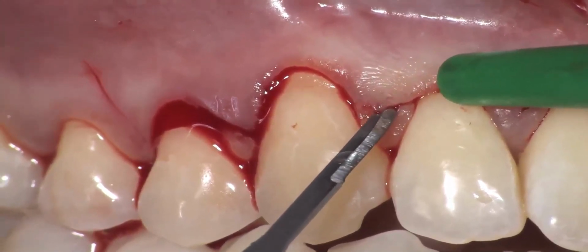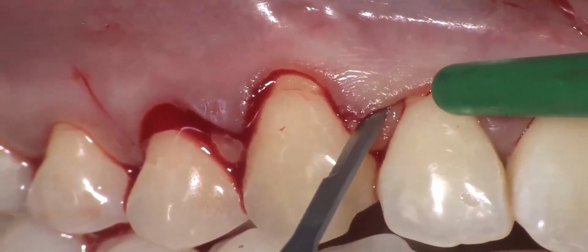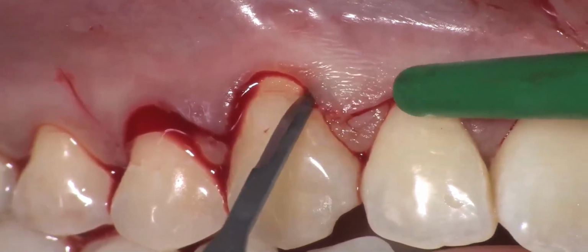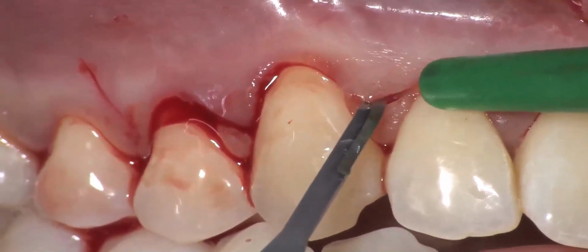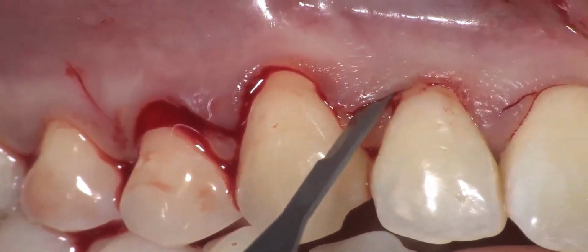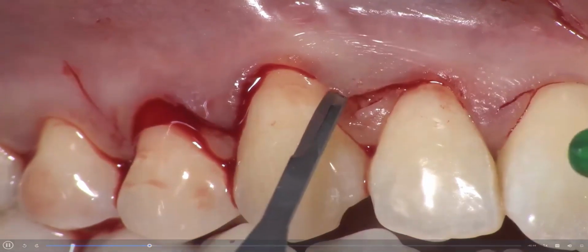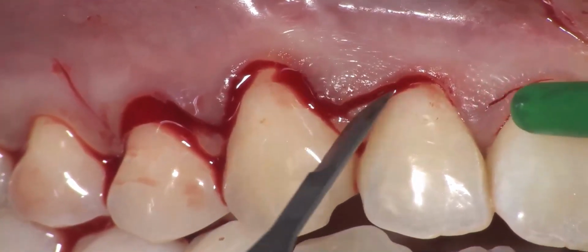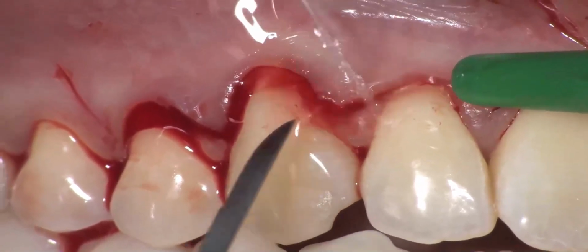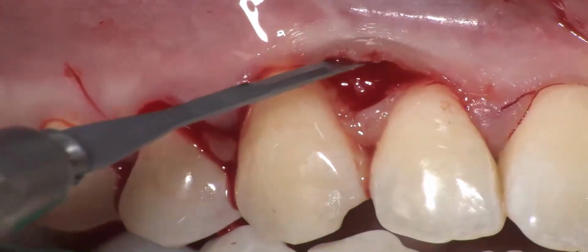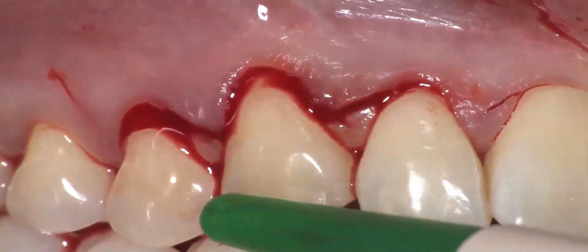We want to keep the integrity of the tip of this papilla also. And once this angle has been elevated, we can go parallel until the sulcus area of the canine. So now another surgical papilla. 1, 2 surgical papilla have been elevated.